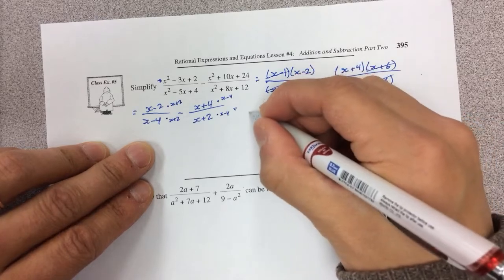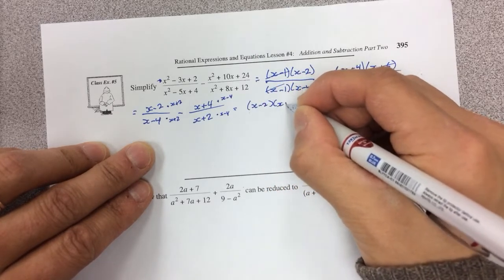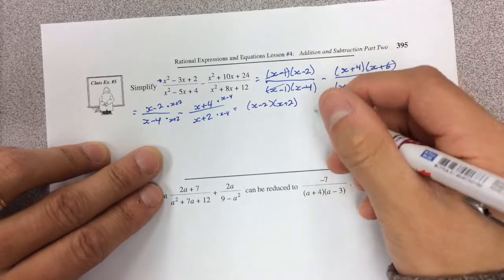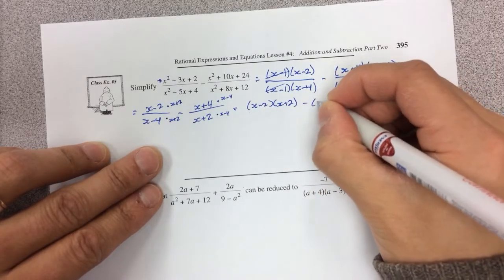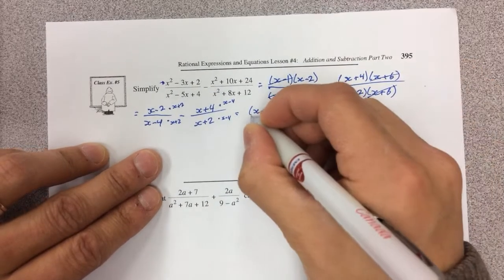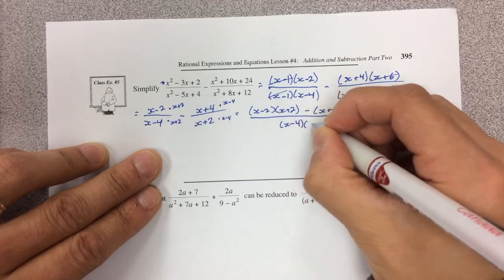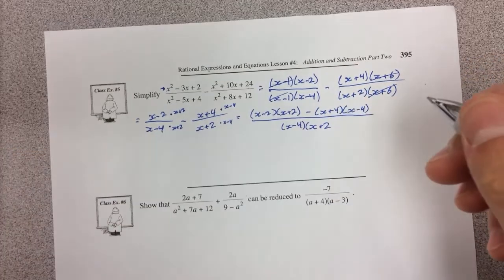Which is going to leave me with x minus 2, x plus 2, minus x plus 4, x minus 4, all over x minus 4, x plus 2.